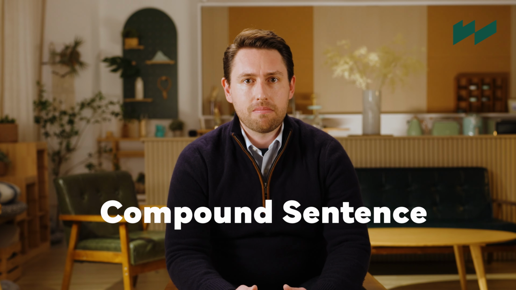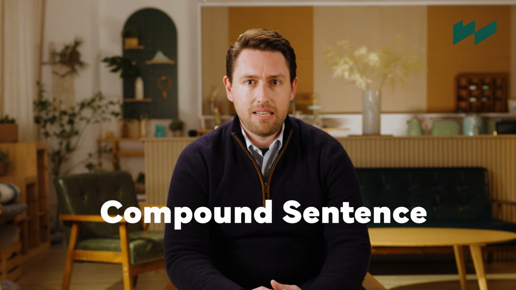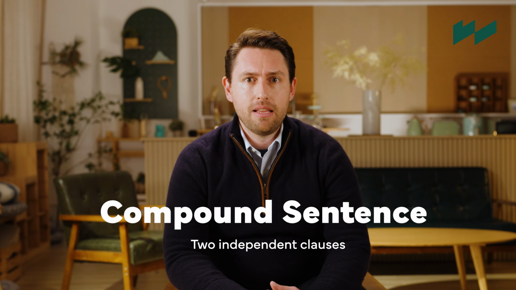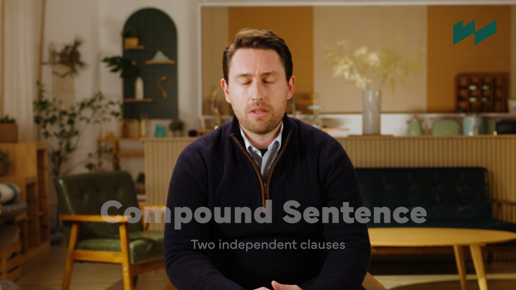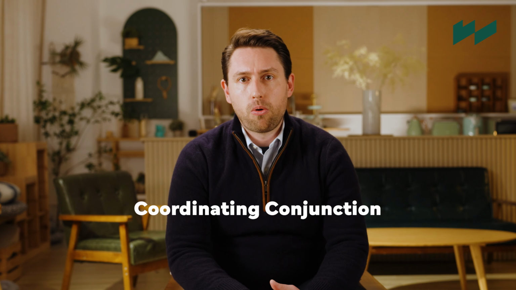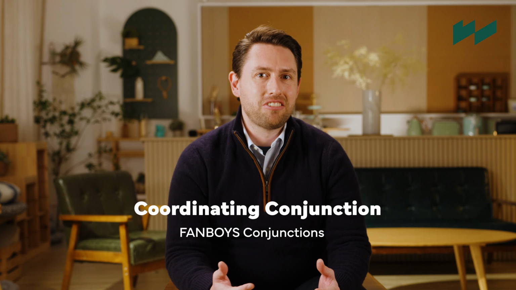And that brings me to my next topic, the compound sentence. What is a compound sentence, you might be wondering? A compound sentence is a sentence that has not 1, but 2 independent clauses. These independent clauses are connected with a so-called coordinating conjunction. You might recognize coordinating conjunctions better by their unofficial name, fanboys conjunctions.